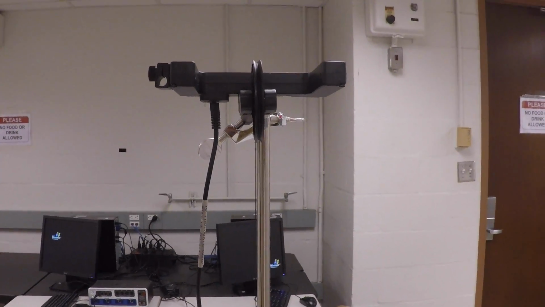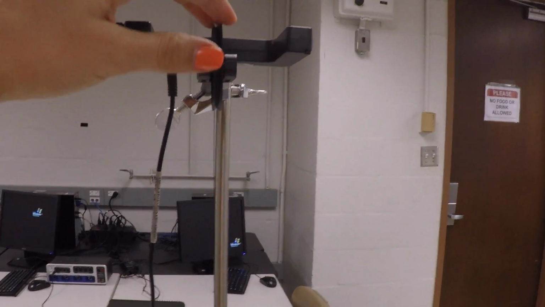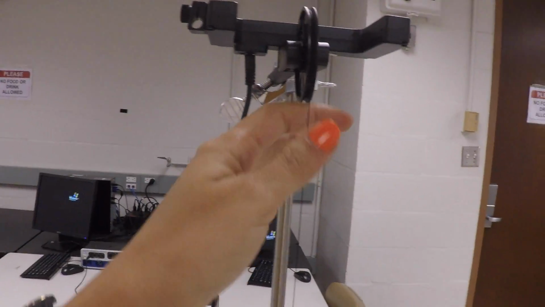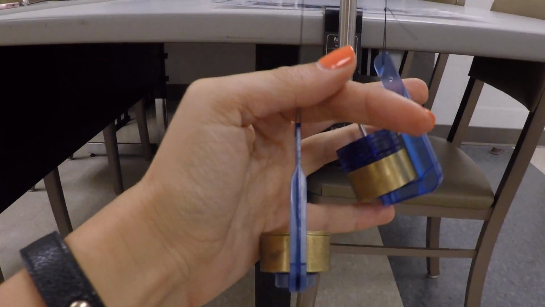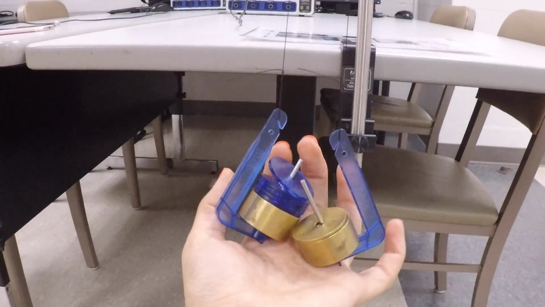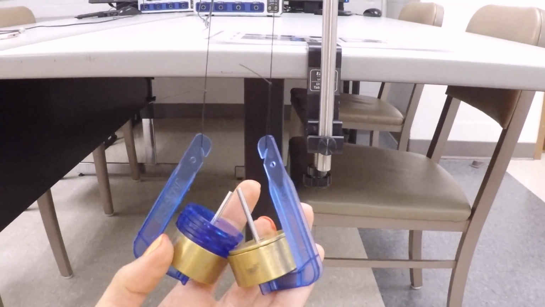So this week we're going to do an experiment on the Atwood Machine. The setup is the following. Across the pulley here we have a thread, and on the ends of this thread we have two mass hangers. Each mass hanger has 100 grams on it.